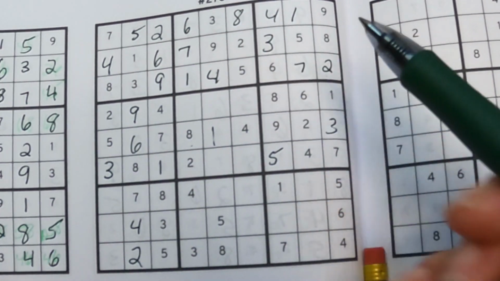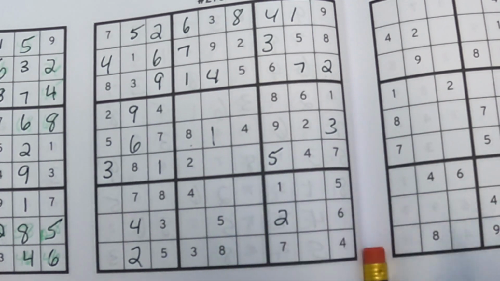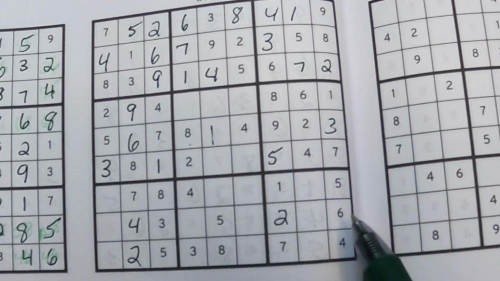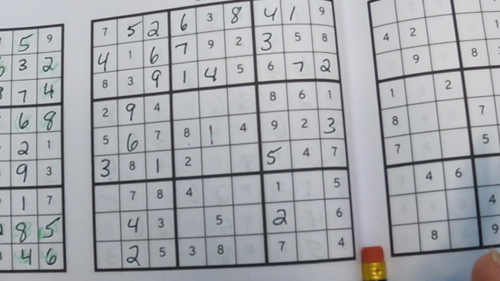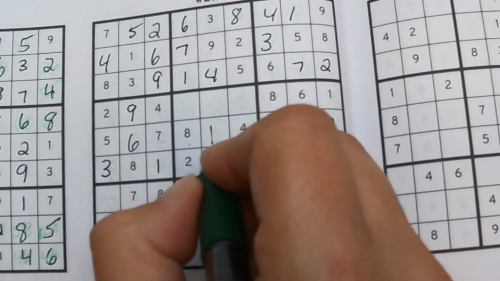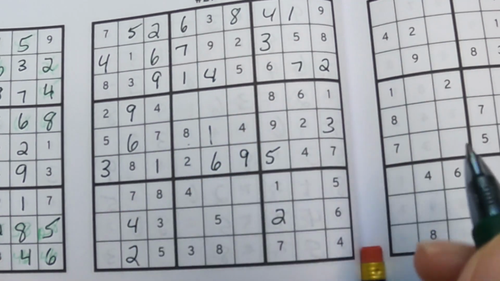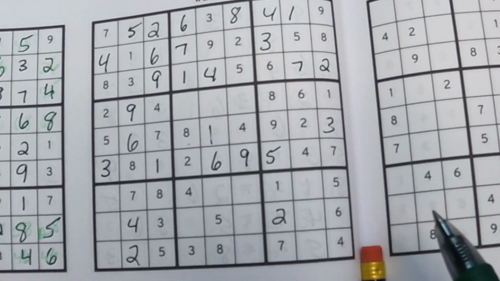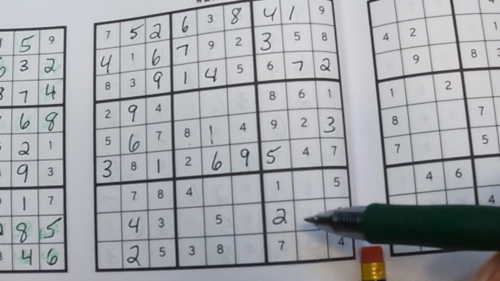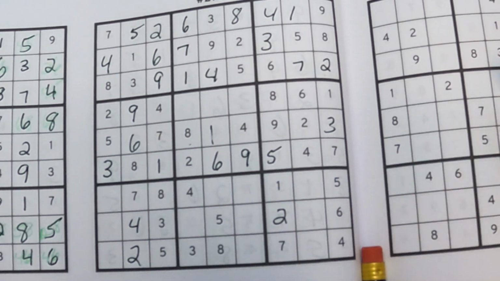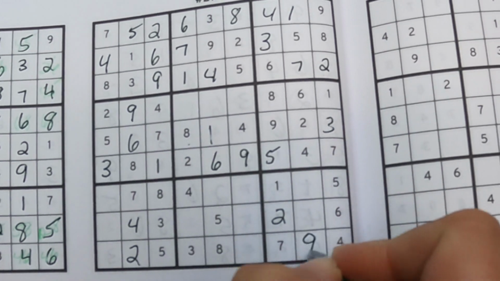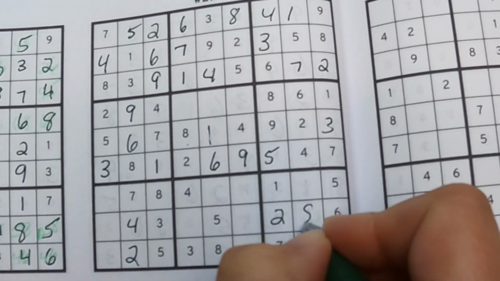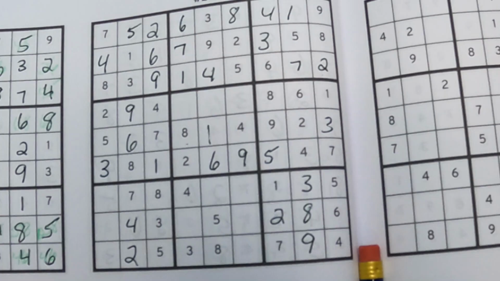For this column now, looks like we're missing a 2. For this row, we're missing 6 and 9. We've got a 9 here, so 6, 9. For this box, we're missing 3, 8, and 9. We've got 3 and 8 here, so this is our 9. 3 here, so 8, 3.